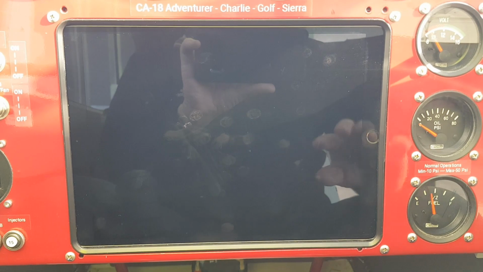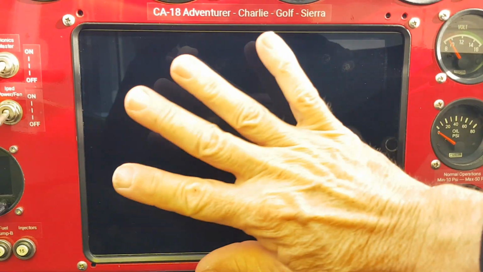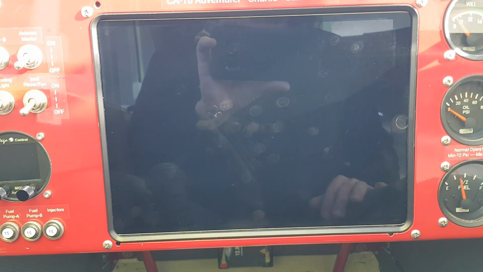To remove the iPad, you have to push the iPad that way, tilt it and then bring it out, and you can take it home.